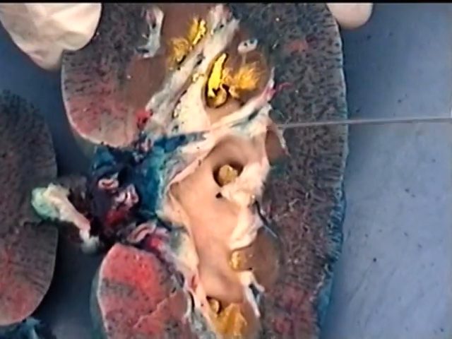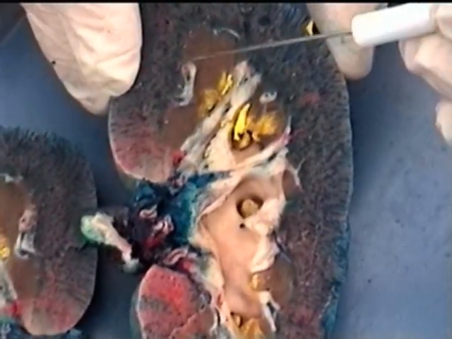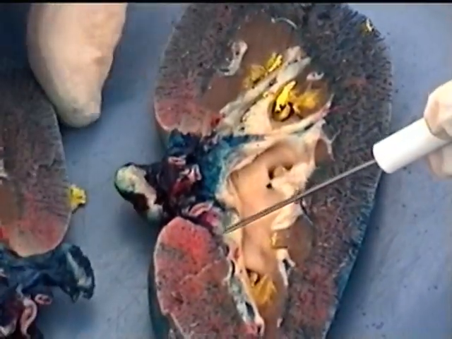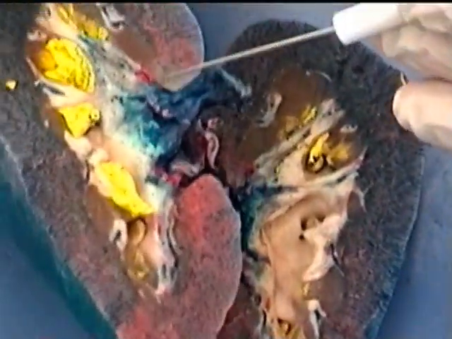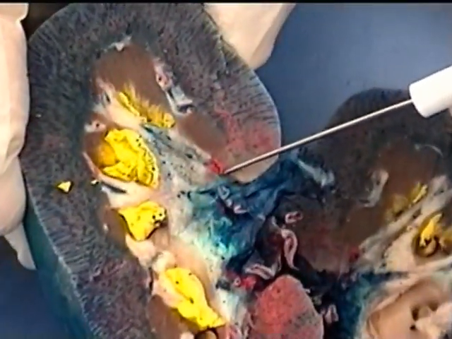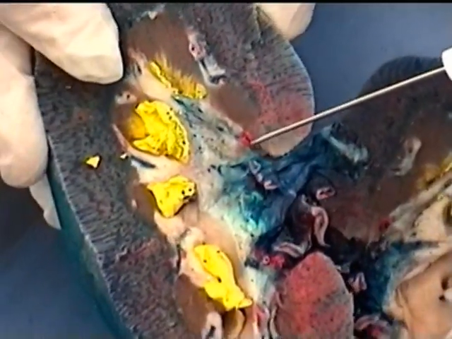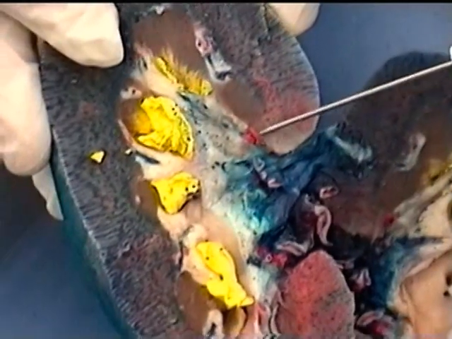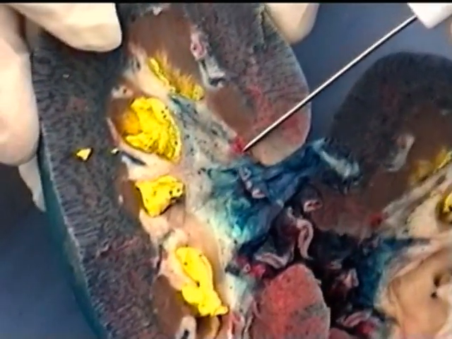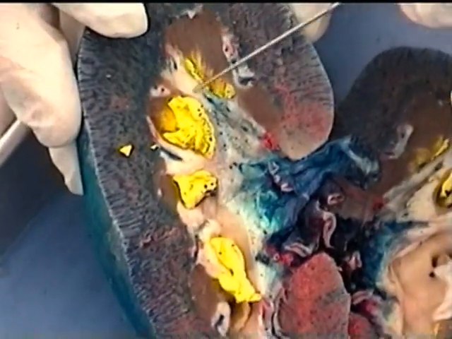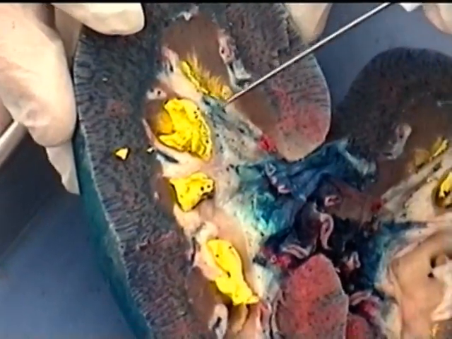Unfortunately, when they put a lot of latex in like this, sometimes a blood vessel ruptures, so we have quite a bit of blue outside of blood vessels. Then what we're seeing here would be the major branches off of the renal artery, and so we would be seeing segmental arteries. That's what the red is here, a segmental artery, and over here leading to the interlobars, which would be going through the columns right here.